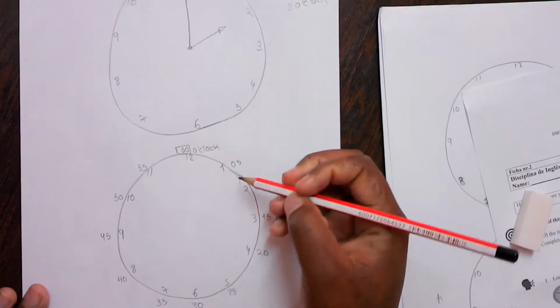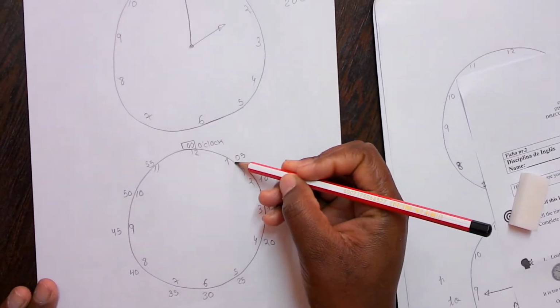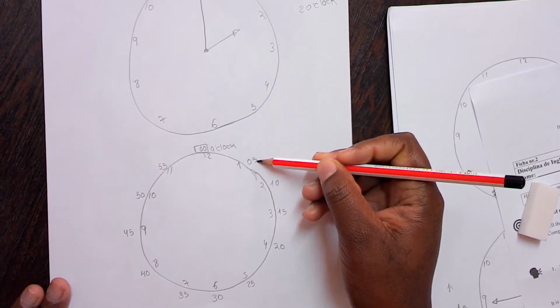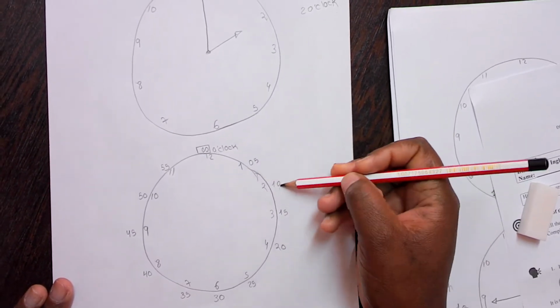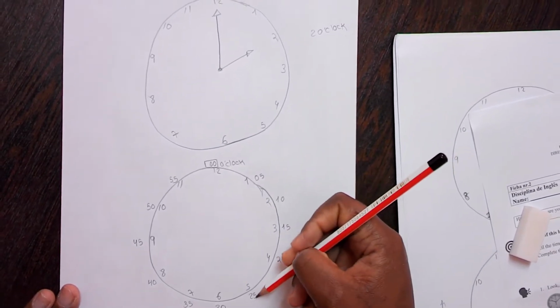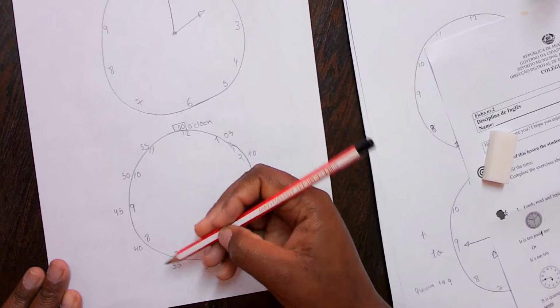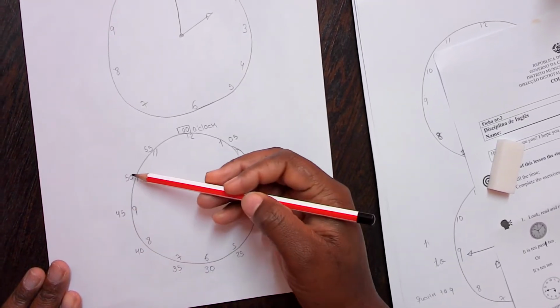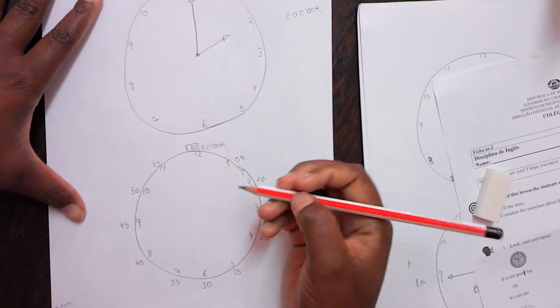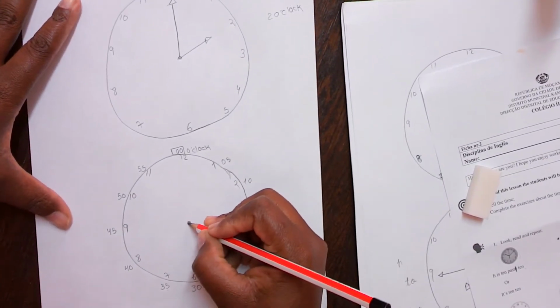And we count here: this one is 5 minutes, and here 10 minutes, 15 minutes, 20 minutes, 25 minutes, 30 minutes, 35 minutes, 40 minutes, 45 minutes, 50 minutes, 55 minutes, okay? So we have here another example.